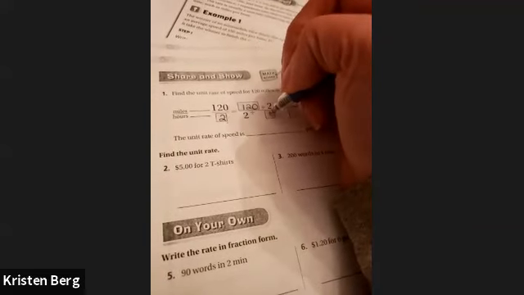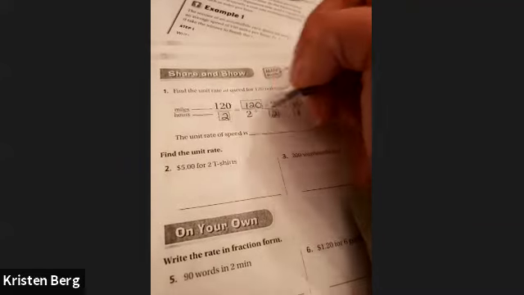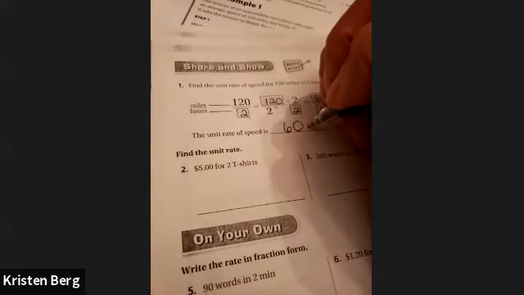And then you could also have done 2 divided by what will give you your 1. It would be another 2. So that is another thing that you could have done. So the unit rate of speed would have been 60. They're talking about miles up there per 1 hour. So 60 miles per hour.